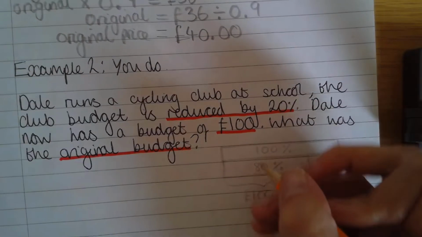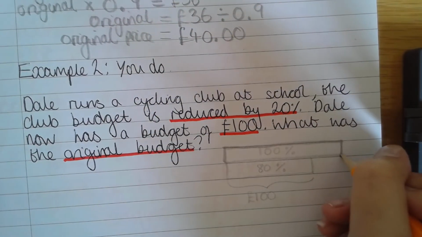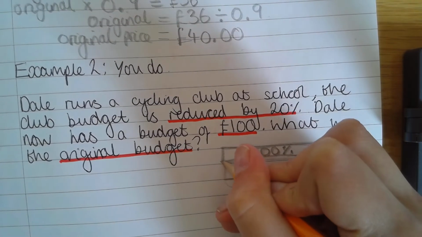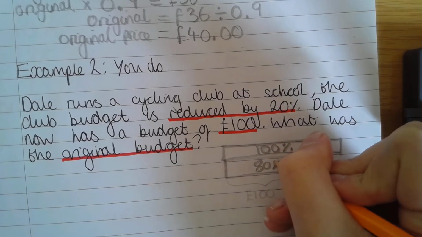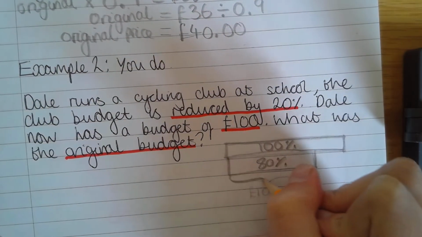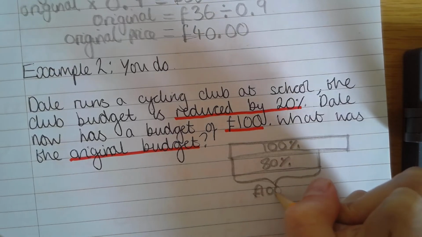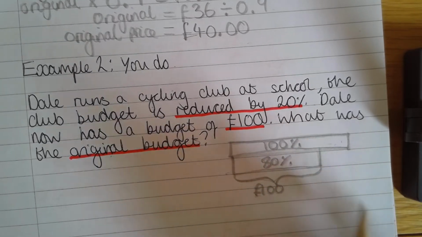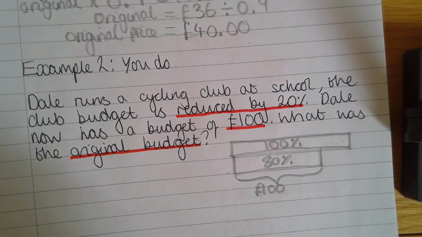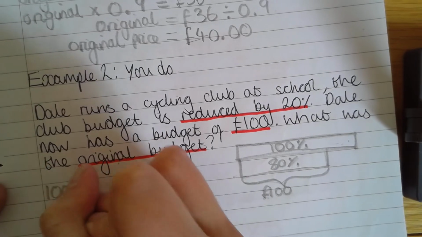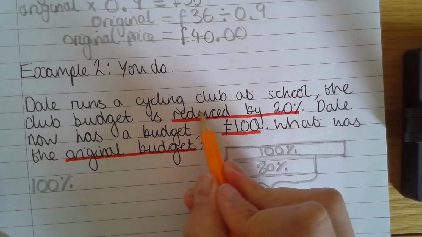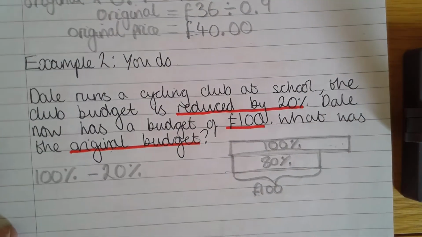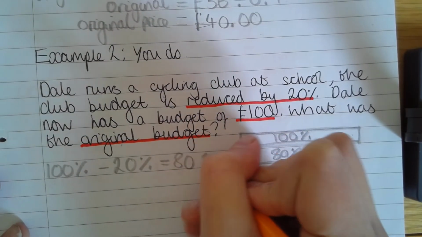Okay, we can just draw a little picture just to show you. So we started with 100%. We've now taken off 20% because it's reduced, so that means taken off, which means we're left with 80. And that 80% is now equal to £100. But we don't want 80%, we want to find the original, so we want to find how much that whole bar is worth for the 100%. So we always start with our original amount as 100%. Okay, it's been reduced by 20%, so reduced means we're taking away 20%, which is equal to 80%.